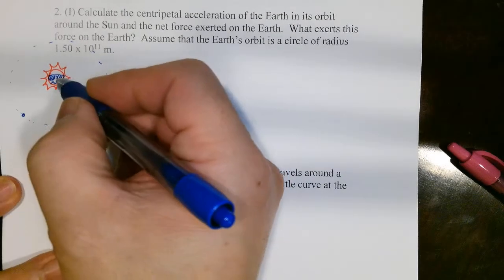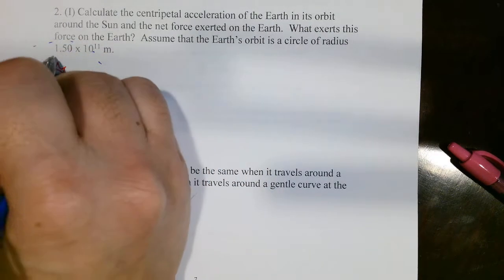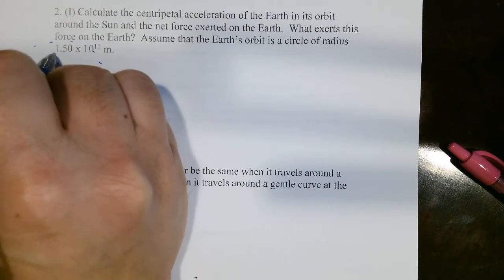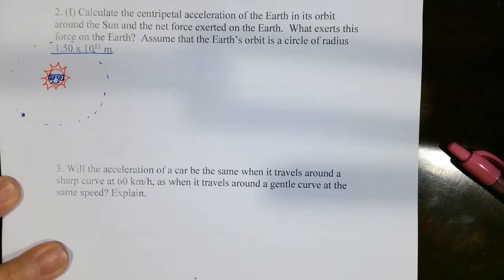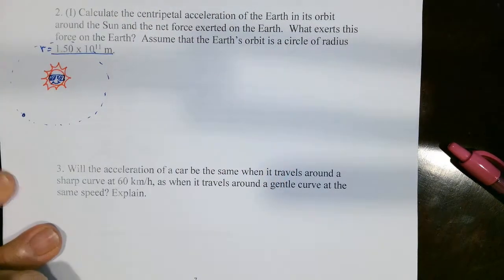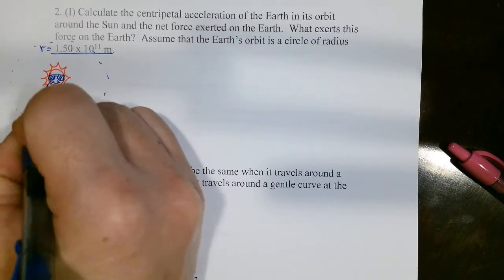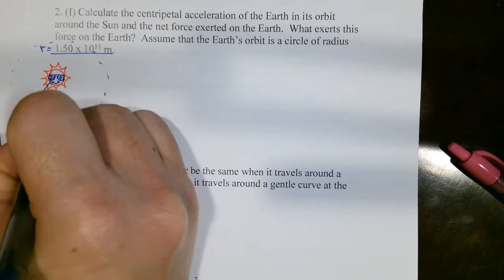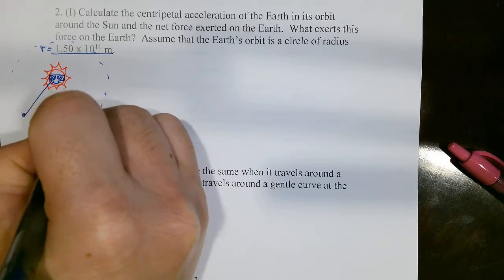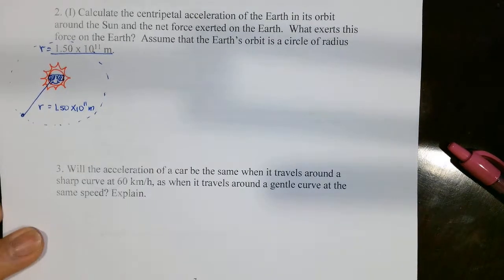What is the radius between the center of the sun to the center of the Earth, right? Well, they give us that right here, the orbital radius, so that is equal to my r, right? So the radius between the sun and the Earth is equal to 1.50 times 10 to the 11th meters. That's pretty far out, okay?